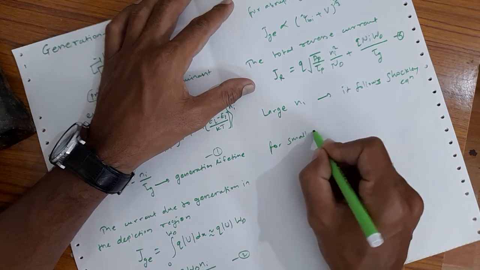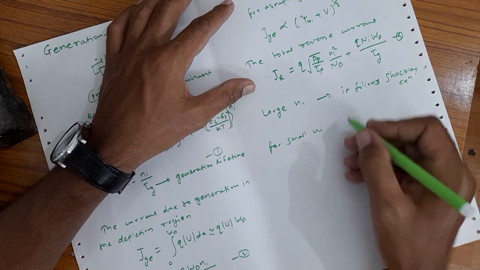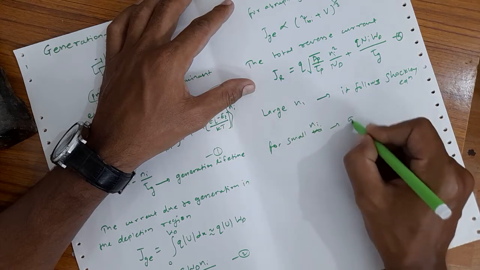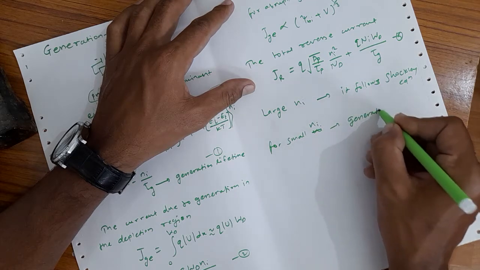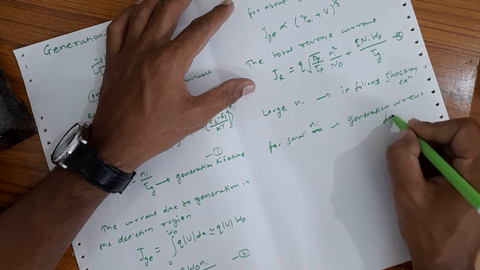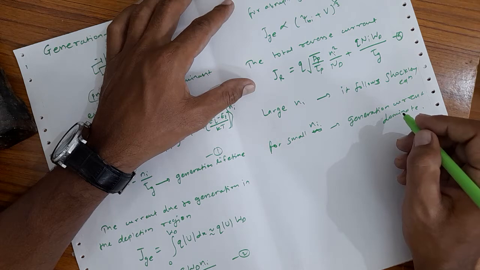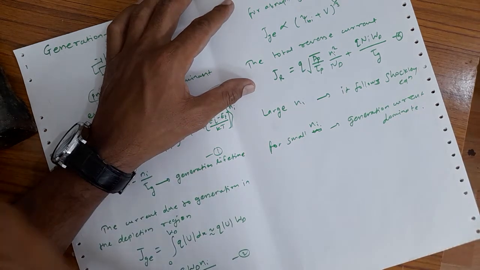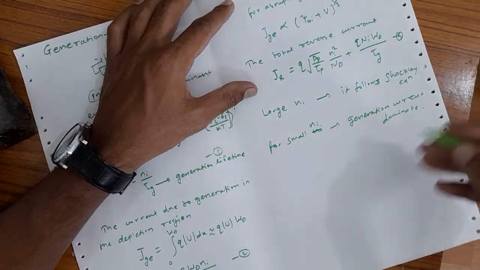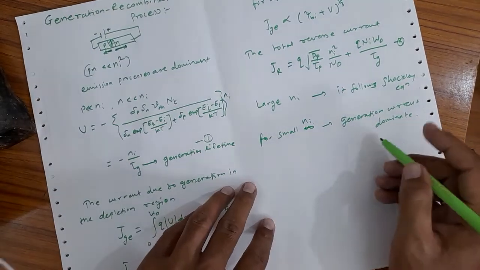and for small Ni, the generation current may dominate. So for the small Ni, the generation current dominates. Yet at sufficiently high temperatures, the diffusion current will also dominate, because that will increase the diffusion within that neutral region.